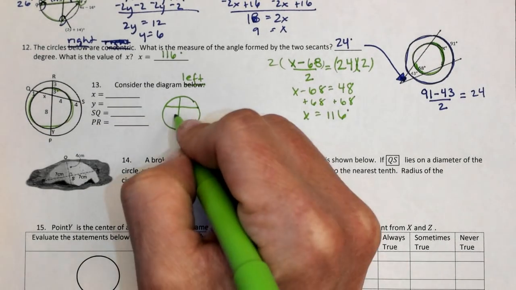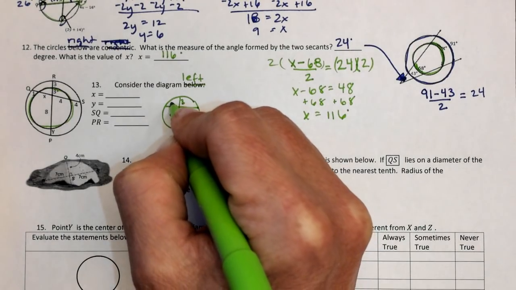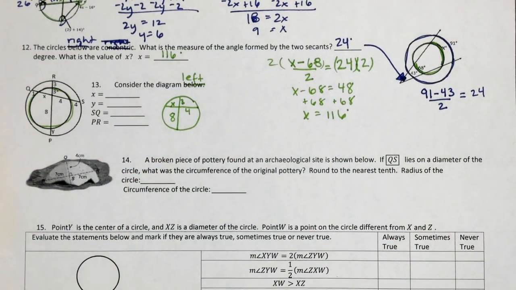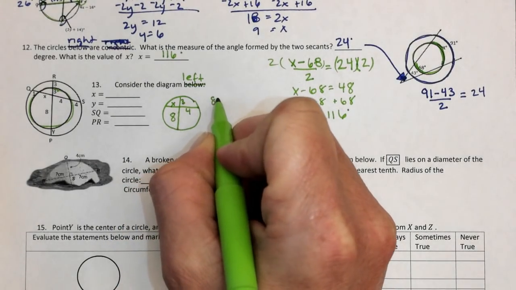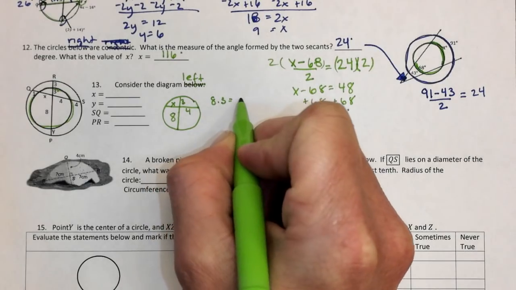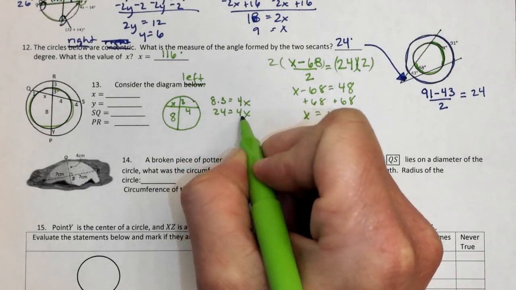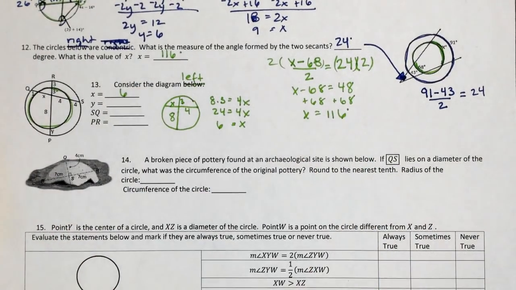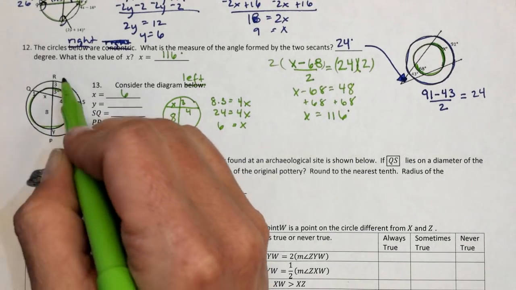So they say that this distance is 8. This one's 3. We don't know this here. And this is 4. So like I just showed you in the workbook, this would be 8 times 3 equals 4 times x. So 24 is equal to 4x. So x equals 6. And that's all you have to do.